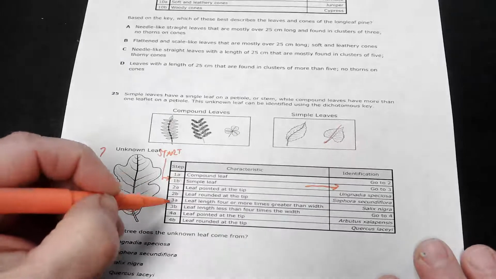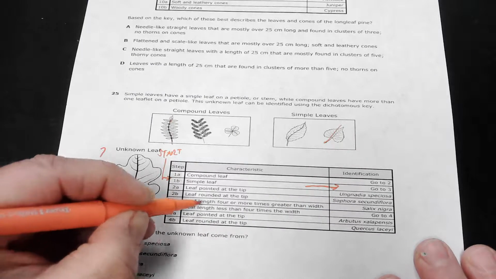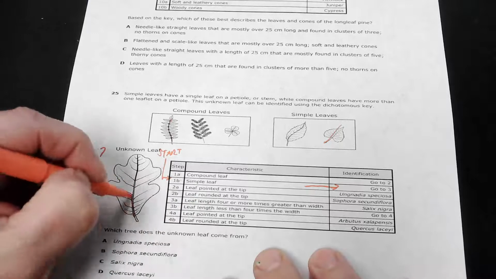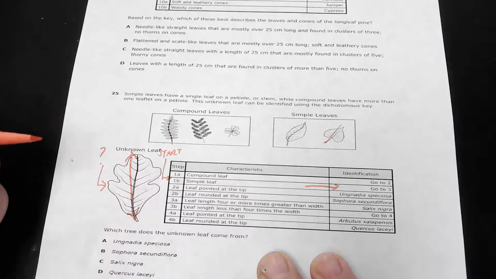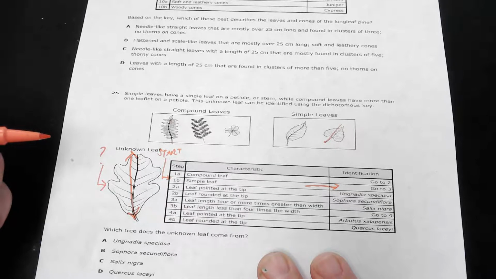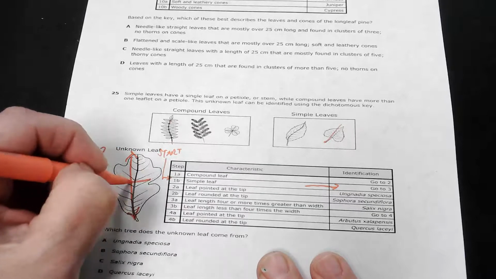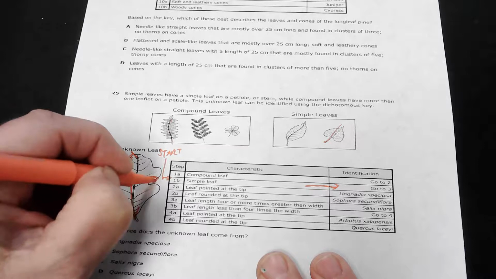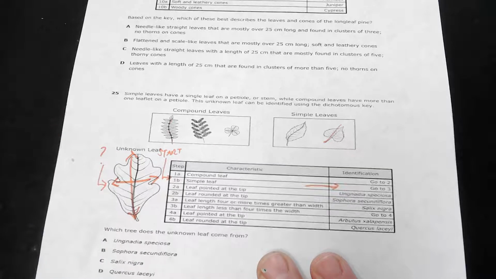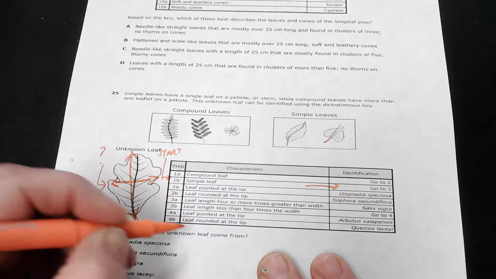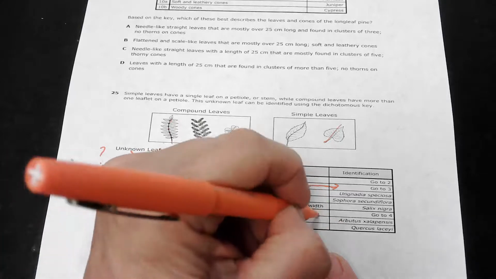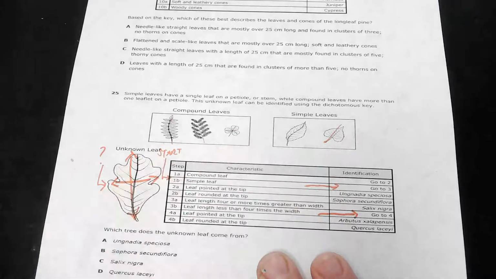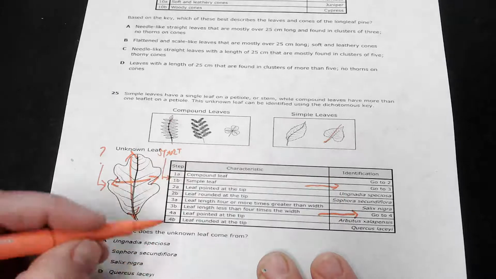So I come down here. Is the leaf length, and this is the length, top to bottom, like that, four times more than the width? I don't think it is. Maybe it's twice as long, but it's certainly less than four times the width. And that takes me to that one, which tells me to go to 4.